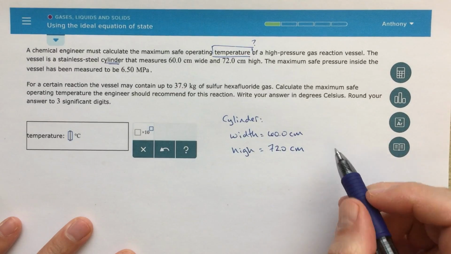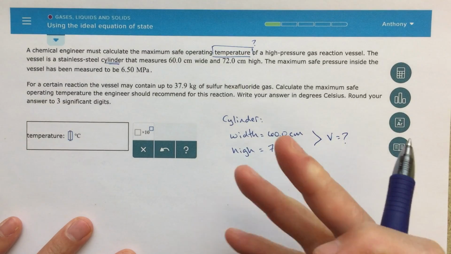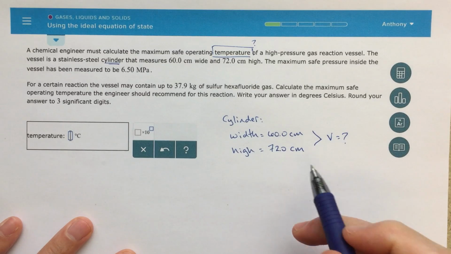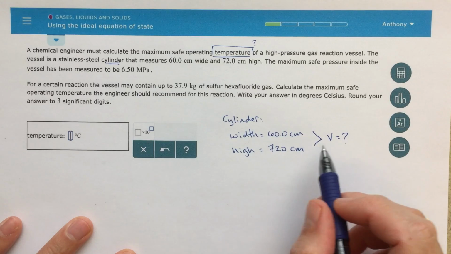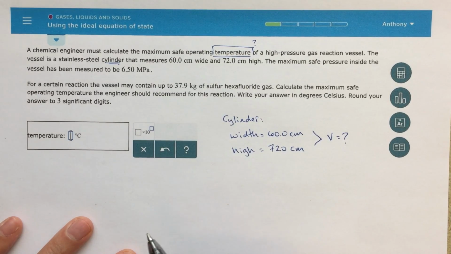So using this information, I'm going to be able to figure out what the volume of that cylinder is. Anytime we're thinking about this ideal gas law, we want to be thinking about the volume. So even though we're not given a volume, we're given a way to figure out what the volume is. So I'm going to start with that, and then I'm going to move on. I'm going to figure out the other pieces of information.